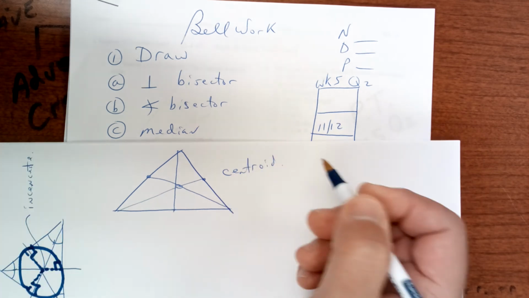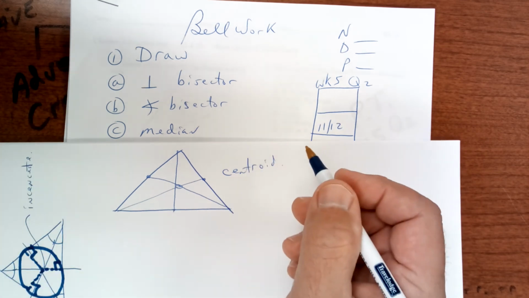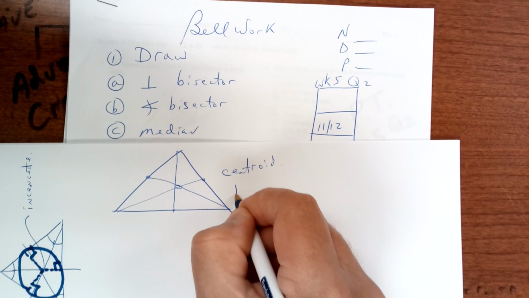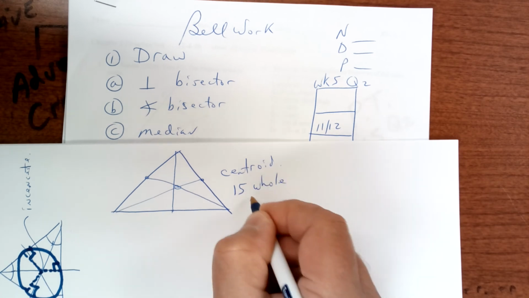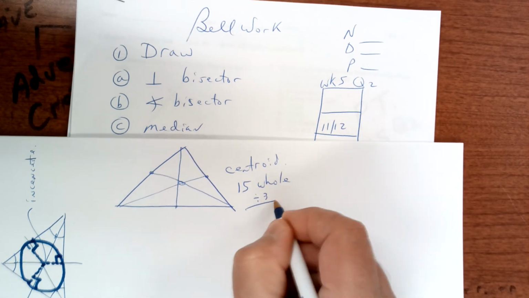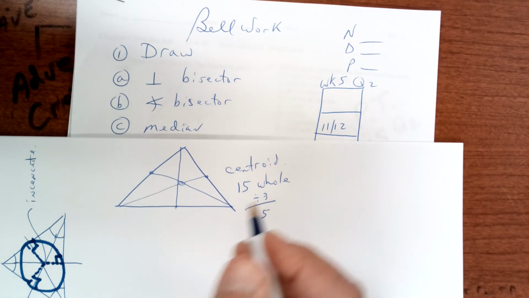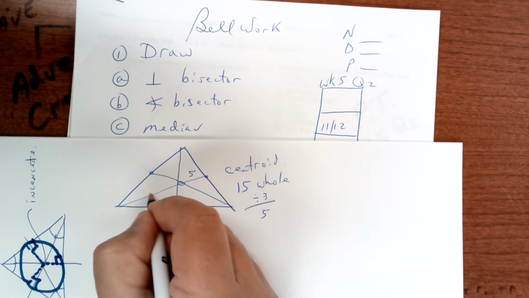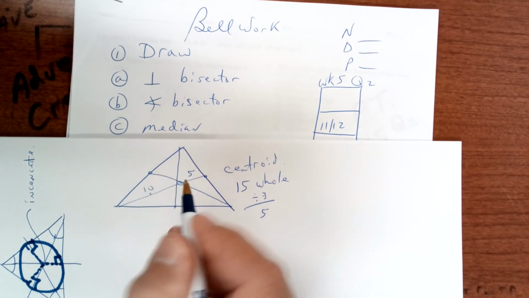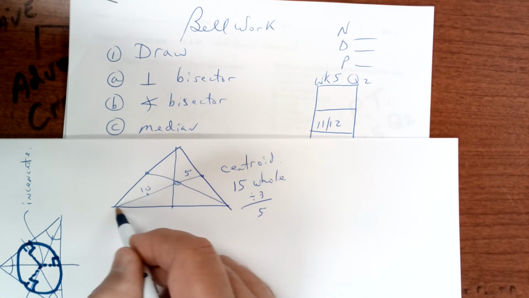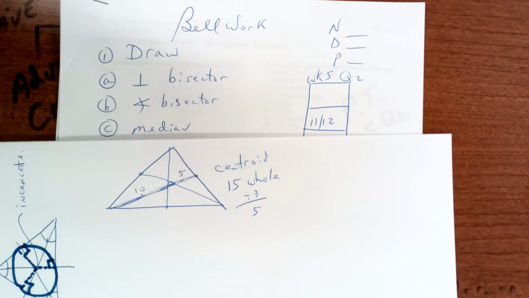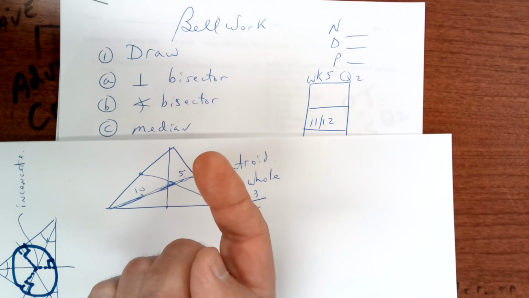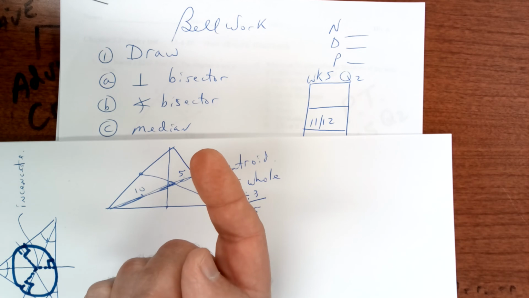And the significance of the centroid is, if they give you the whole thing of, say, 15, you would divide by 3, and you would get 5. So the little piece would be 5, and the bigger piece would be 10. 10 plus 5 gives you the whole thing of 15. That's a centroid. A centroid is a balancing point if you were going to balance that triangle.